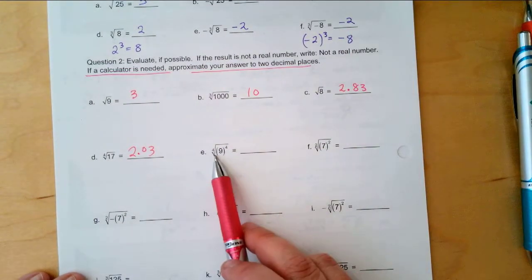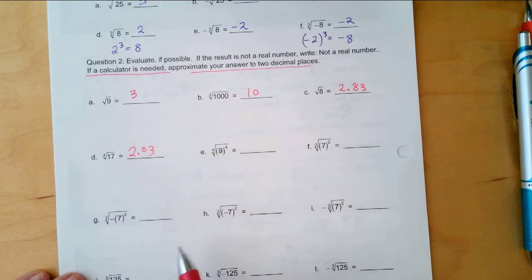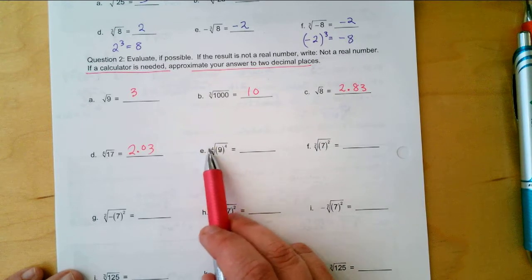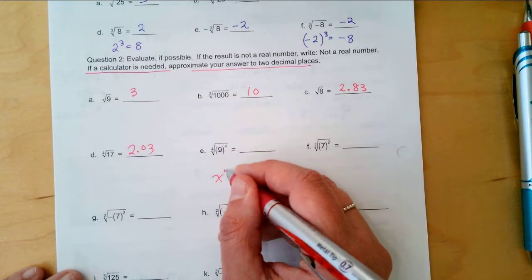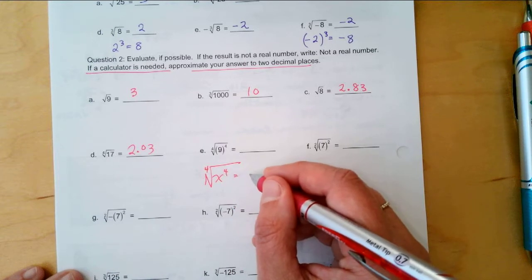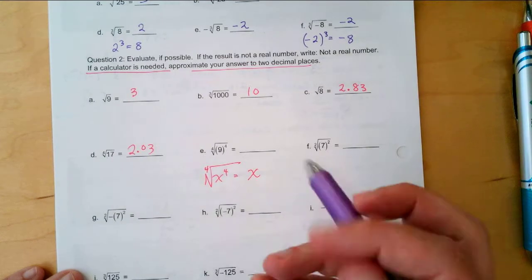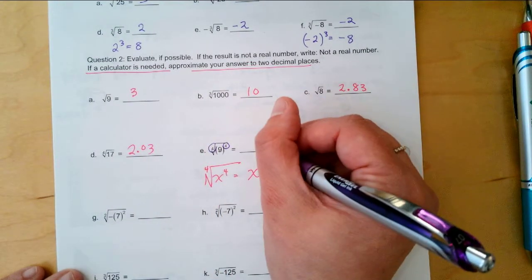What's going on here? We have the fourth root of 9 to the fourth. This is the idea that the nth root undoes the nth power. The fourth root undoes the fourth power. So if I have x to the fourth and I take the fourth root of it, what would I get? I would get x. Do you see how the fourth root undoes the fourth power, and what would be left?